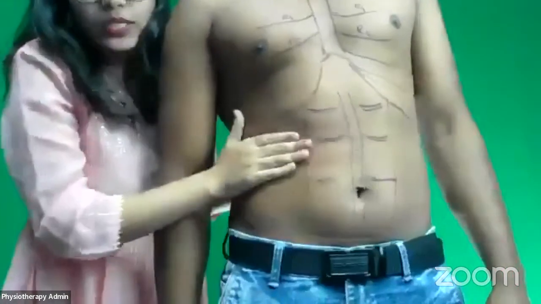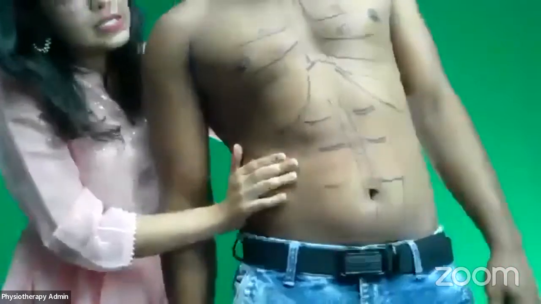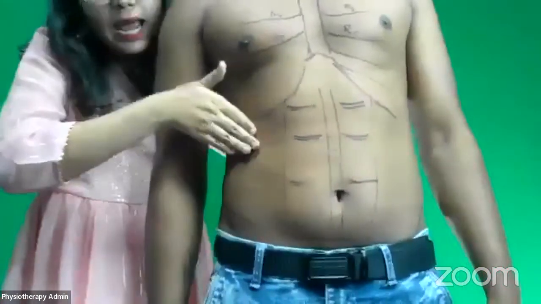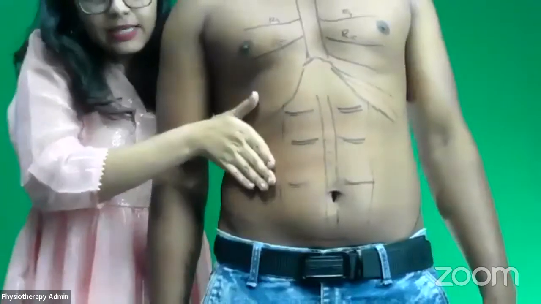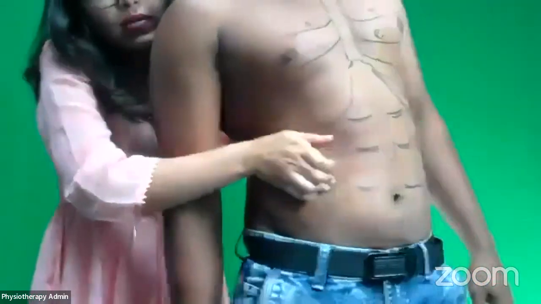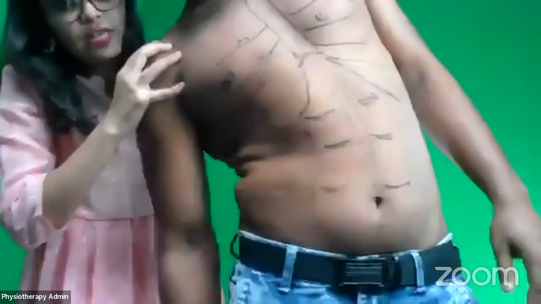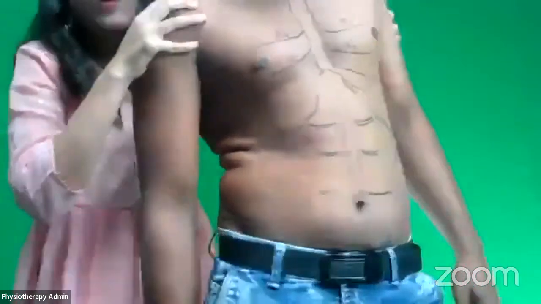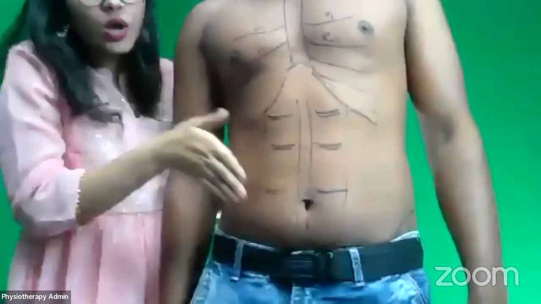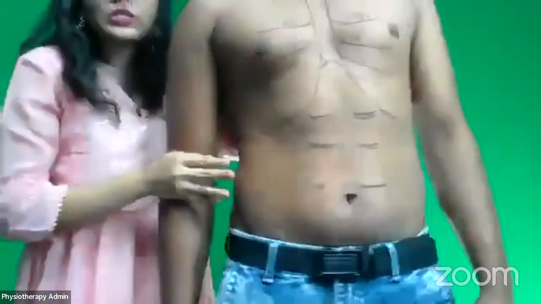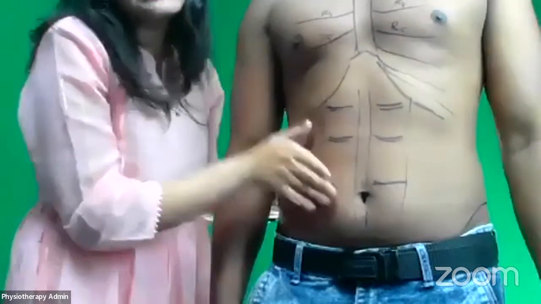If it is totally horizontal, it will cause ipsilateral flexion. As the fibers are vertical and oriented laterally, contraction will cause ipsilateral flexion and rotation to the opposite side. Understood? So this is the action of external oblique.